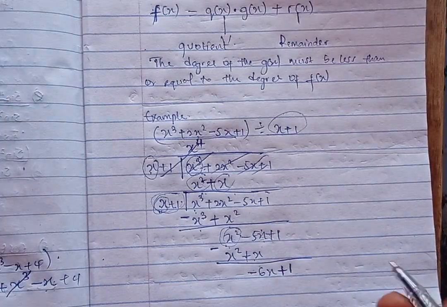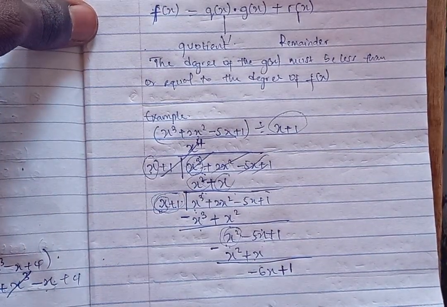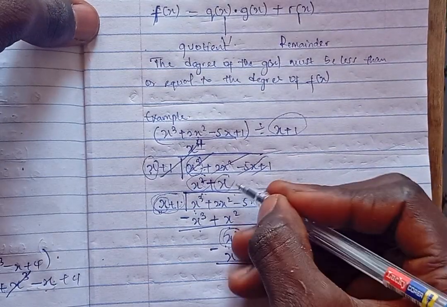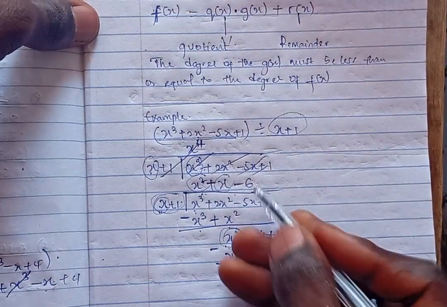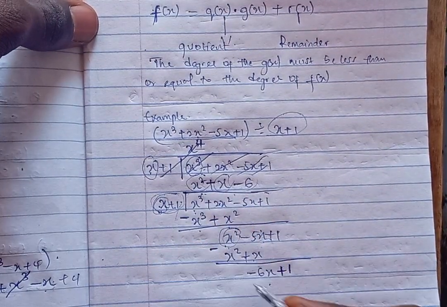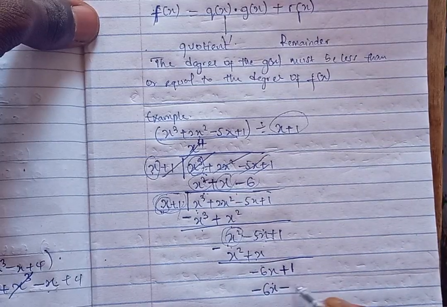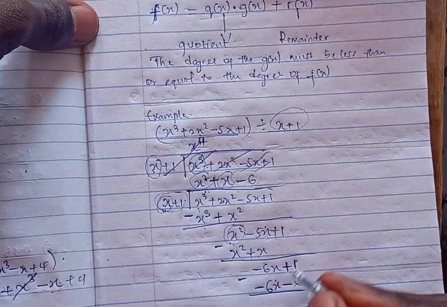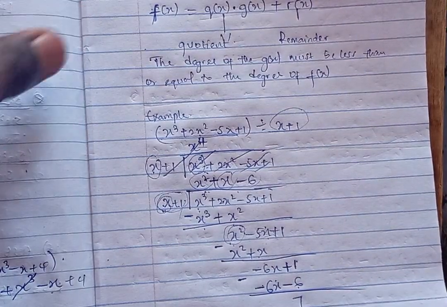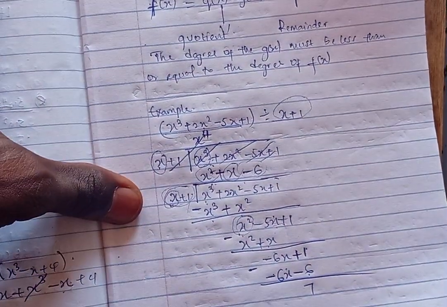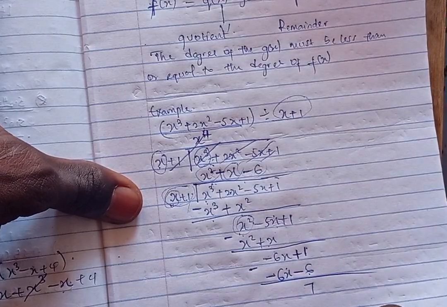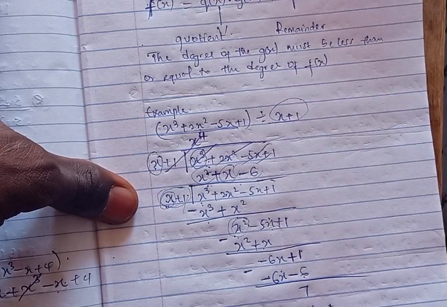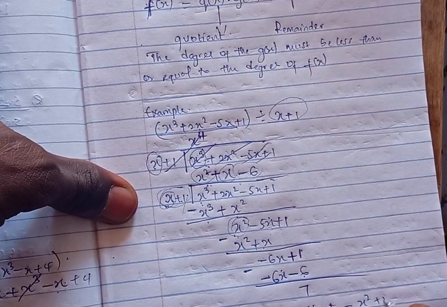Okay, there is still something else that we can do. X divided by this x again, minus 6x, it will give us minus 6. You still now take this minus 6 multiplied by everything here, you will get minus 6x minus 6. So still subtract, you get that this one will be 0. 1 minus minus 6 will give you 7. So you can now say that your remainder r of x is equal to 7, and your quotient is equal to x squared plus x minus 6.